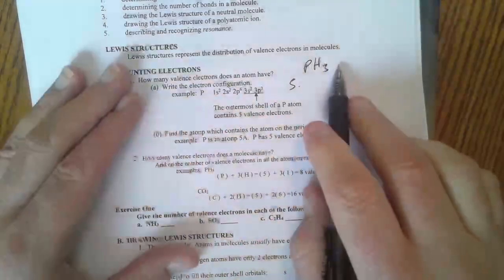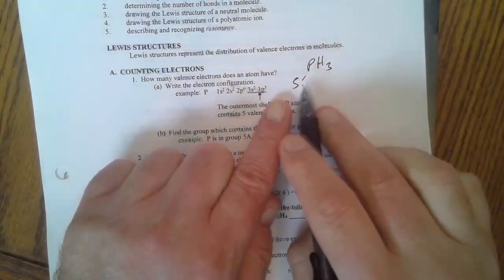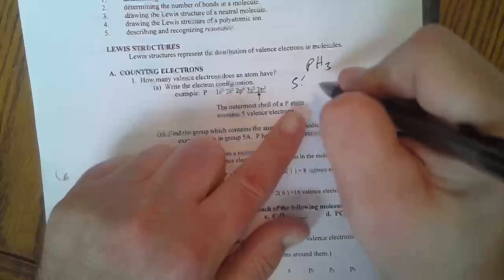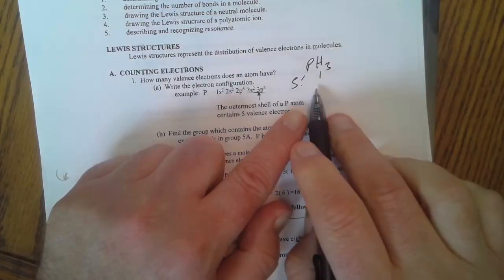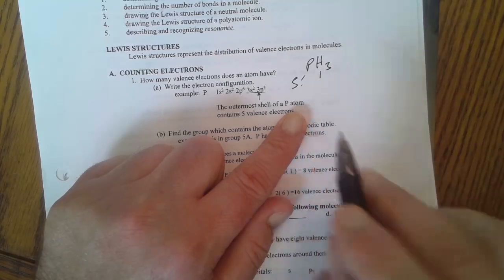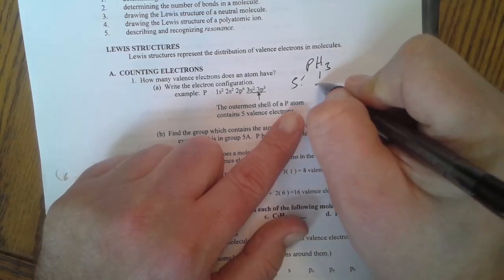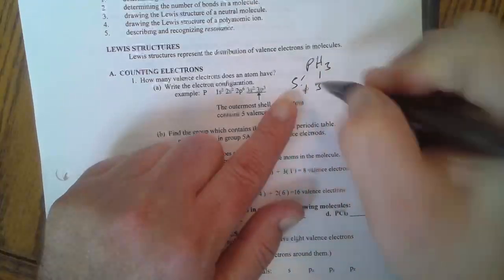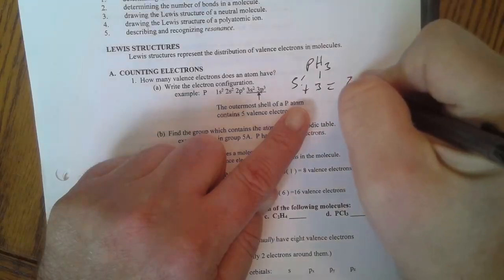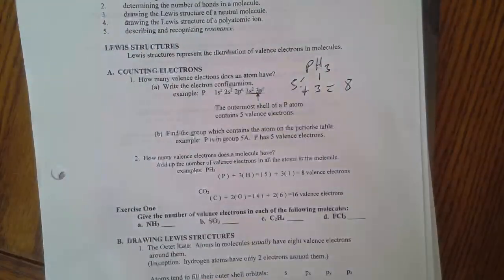The formula is PH3. We know that 5 valence electrons is what phosphorus can bring to this party. Hydrogen can bring 1, but how many are there? 3. 3, right? Remember, the first day is the easiest, so if you want to unmute and answer all these, that's good. 5 plus 3 equals what? 8. There we go. We have 8 electrons to do all the bonding here.